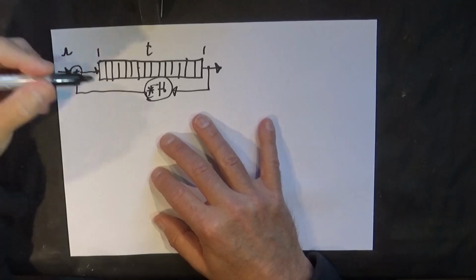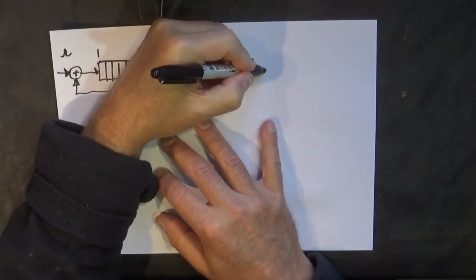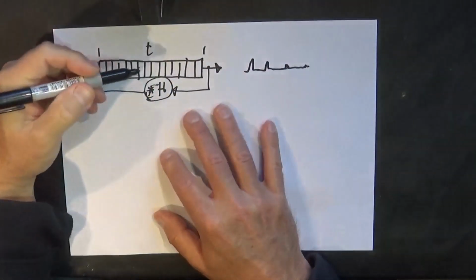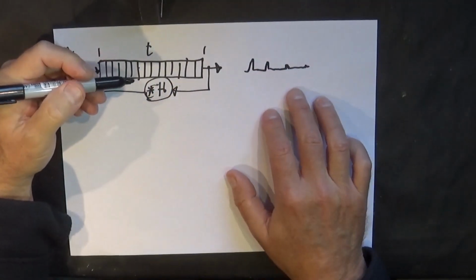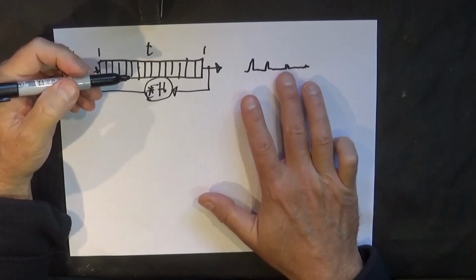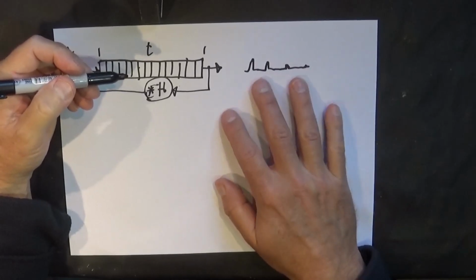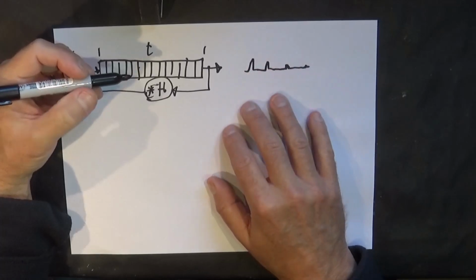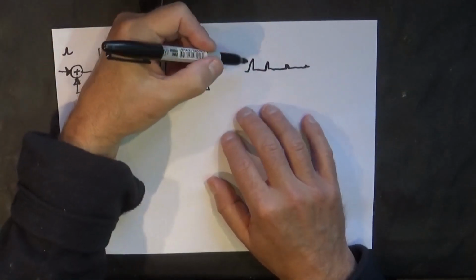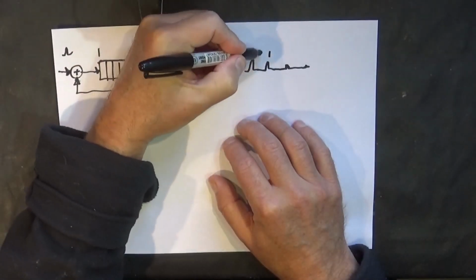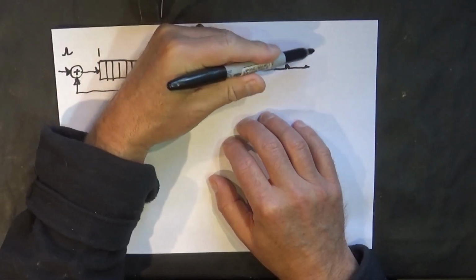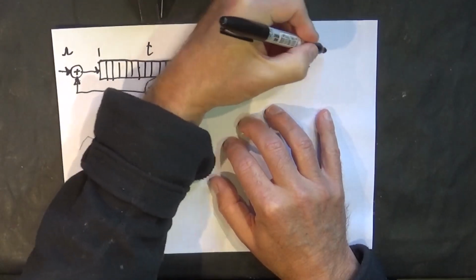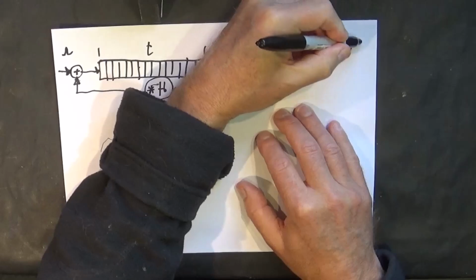So we have that kind of thing. There we have a repeated waveform which will have a spectrum. If it's a short pulse, quite a broad spectrum, and the frequency of this waveform will be, that is T. So it's repeated every T, so frequency equals simply 1 over T.